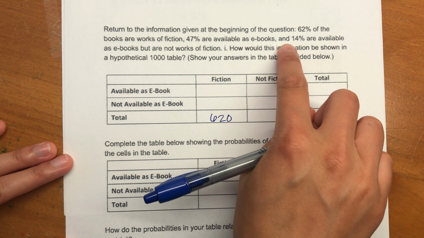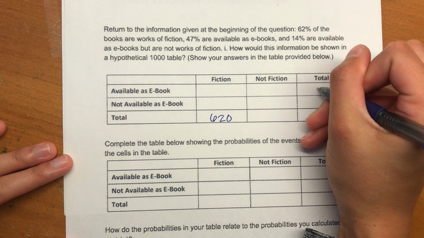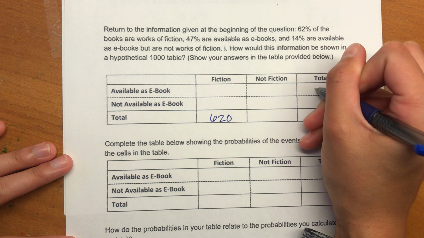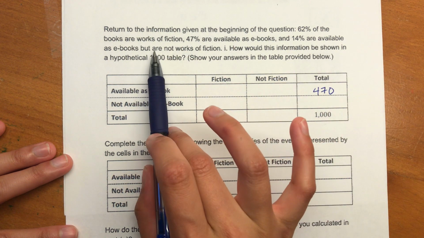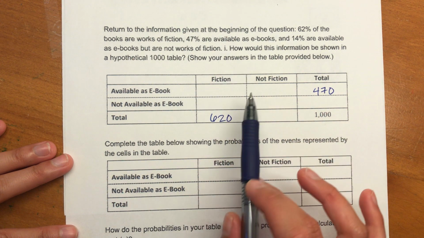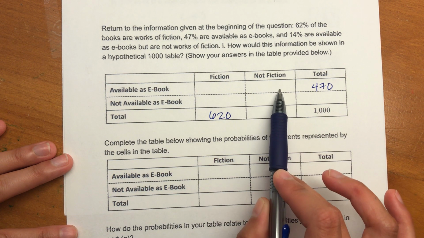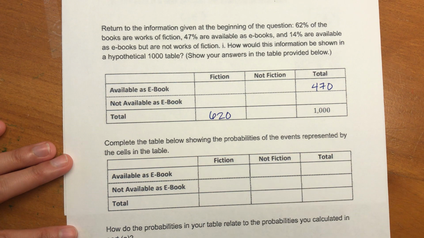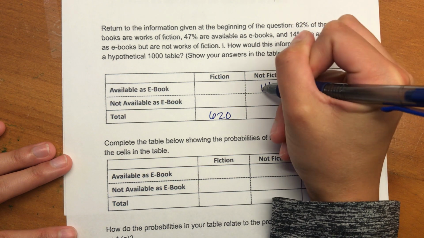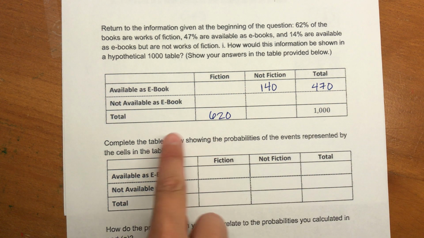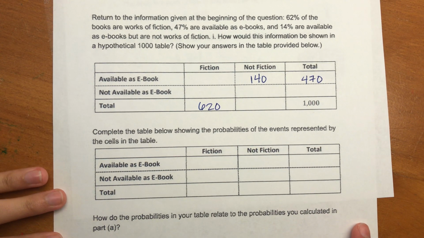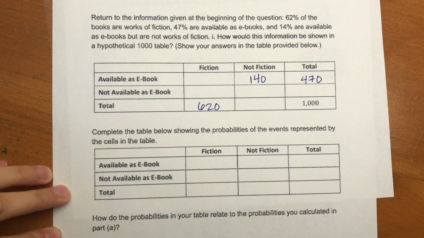47% are available as ebooks. So that would be, percentage of 1,000 would be 470. And then 14% are ebooks and not fiction. So we go to ebook and not fiction, and we get 140. Okay? So now that we have this information in our hypothetical 1,000-way table, you know how to complete this. Take a second, do that on your own, and then come back.